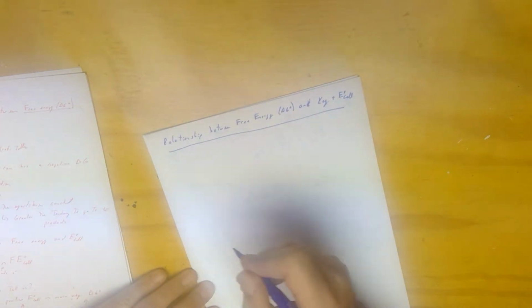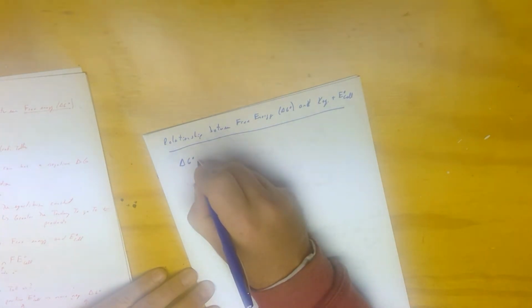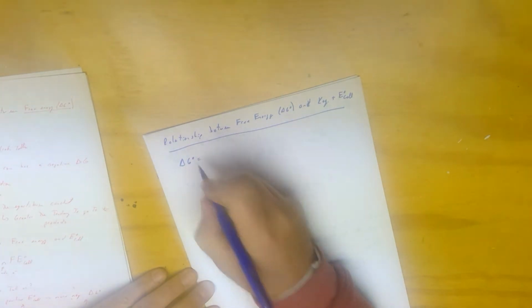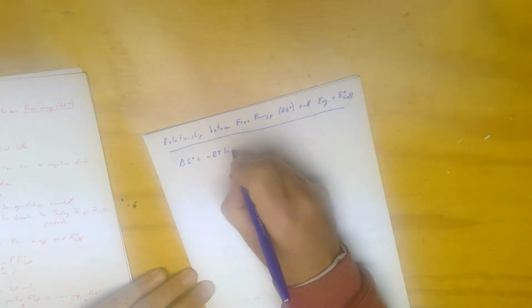So we know that delta G naught, so delta G at standard state, is equal to negative RT ln KEQ.